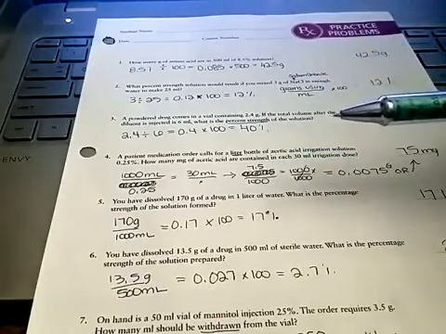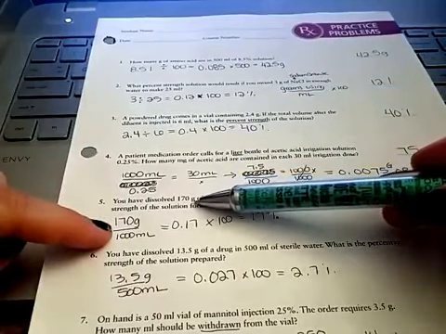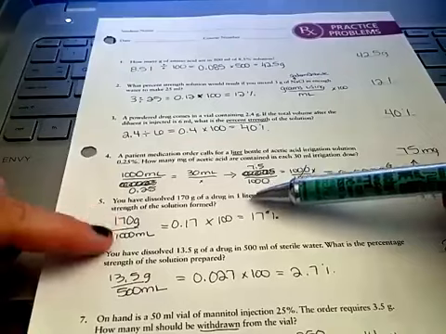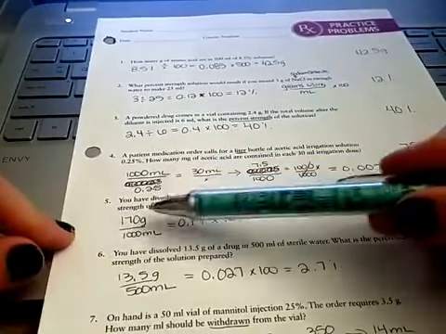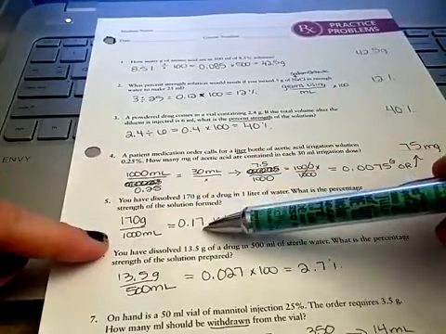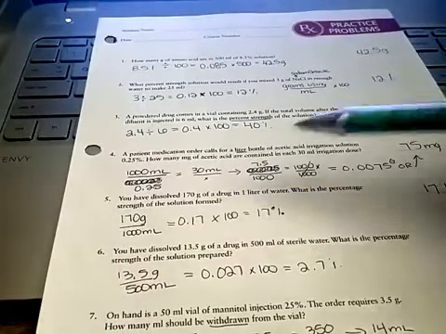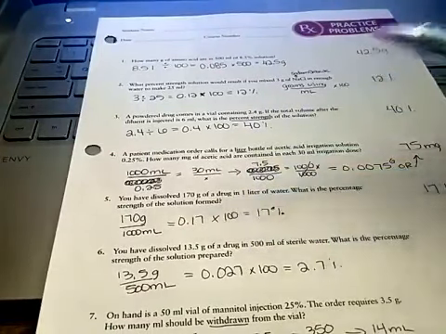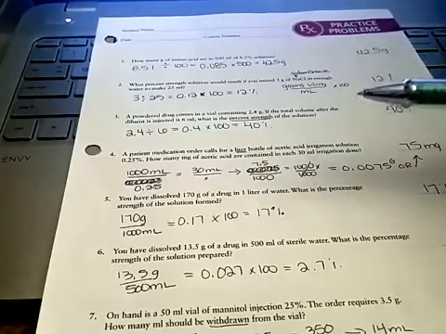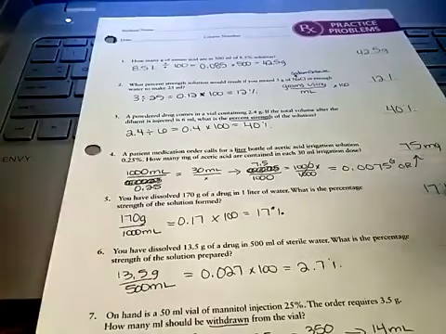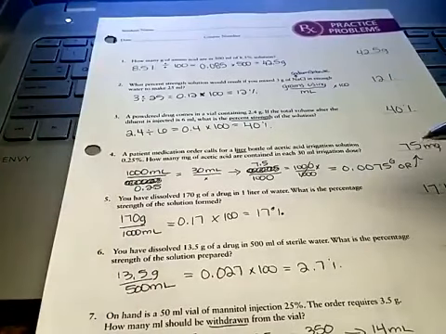So in this case, you're using 170 grams. Your 1 liter is 1,000 ml, right? So grams over 1,000 ml gives you a decimal number of 0.17. When you multiply it by 100, you get 17%. So your percentage strength of this solution is 17%.